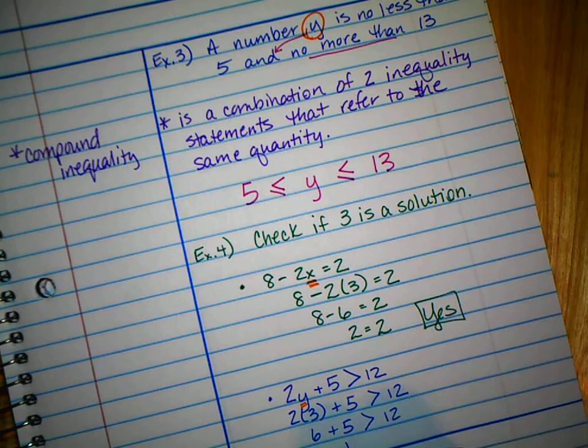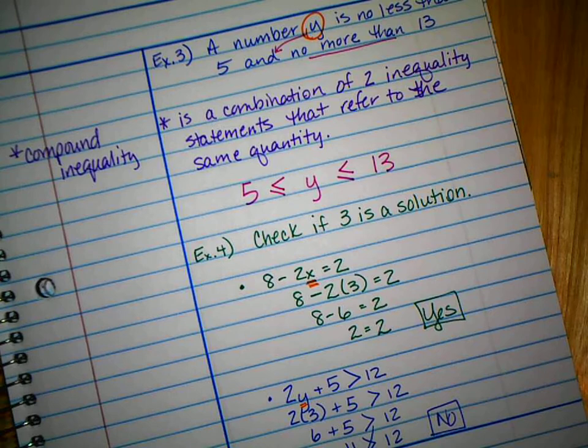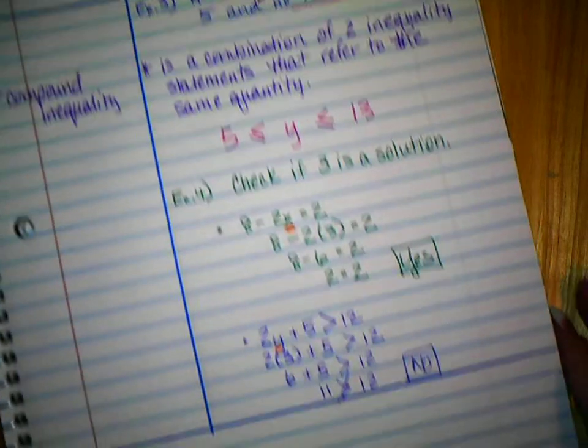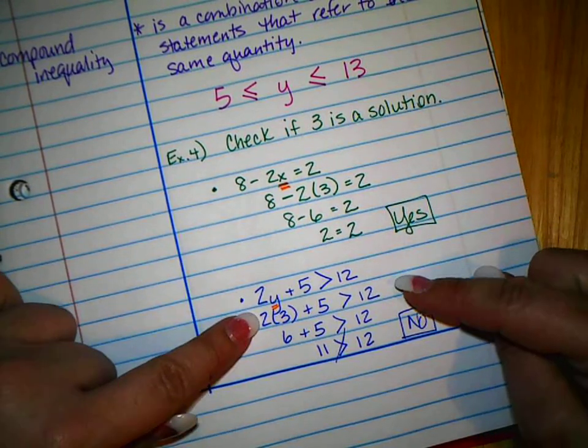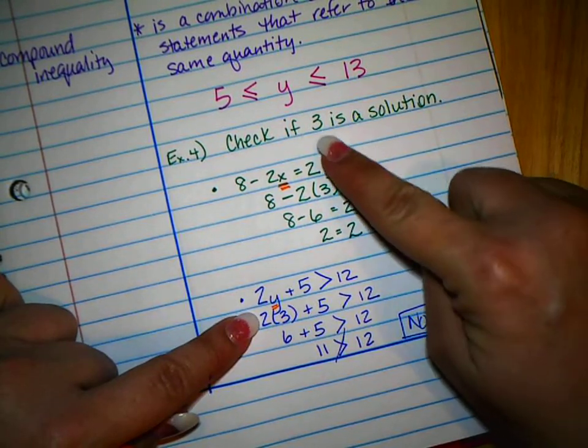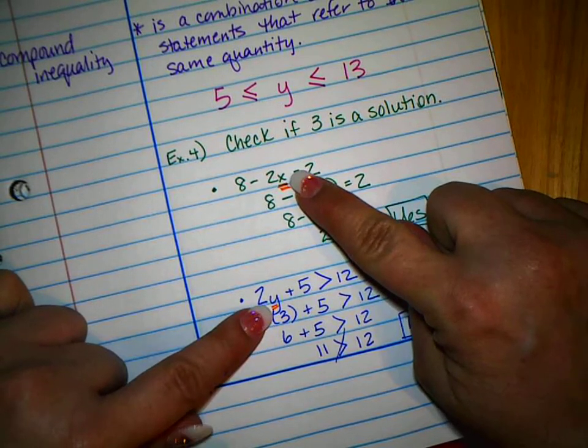And 6 plus 5 is 11. And I would say no. 11 is not greater than 12. So you can check both equations and inequalities by putting that value in for your variables.